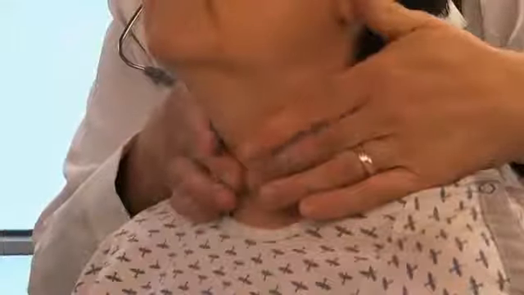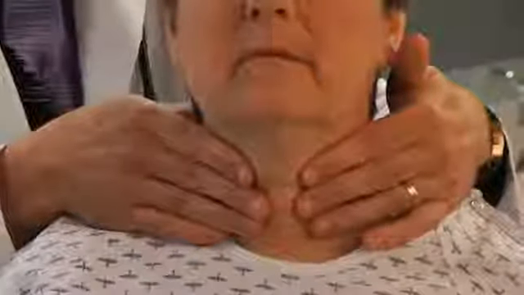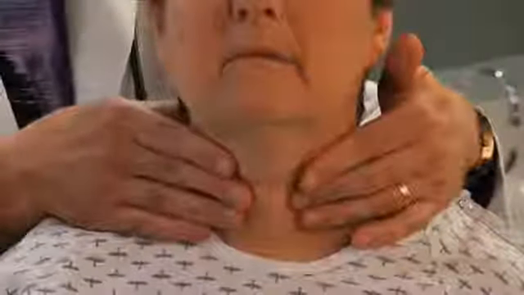Now move behind the patient and place the fingers of both hands on the patient's neck so that your index fingers are just below the cricoid cartilage. Again, ask the patient to take a sip of water and then to swallow it. Feel for the thyroid isthmus rising under your finger pads.